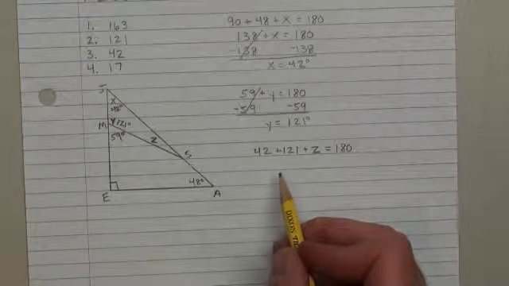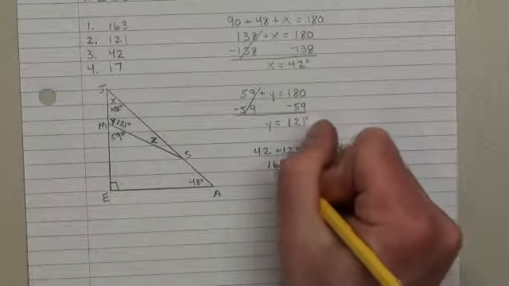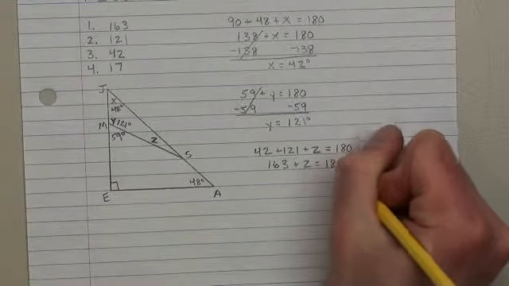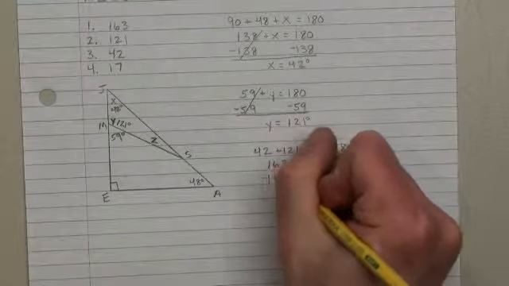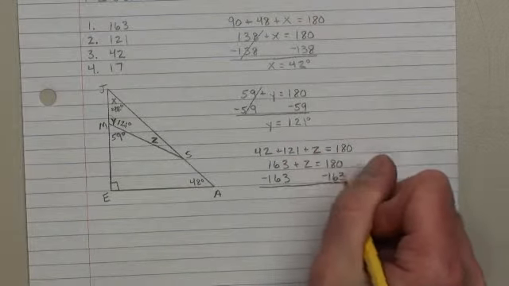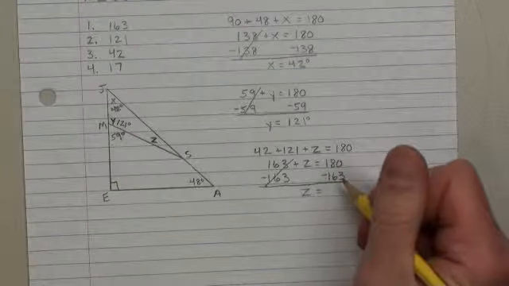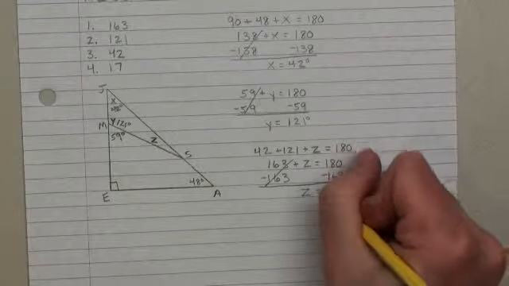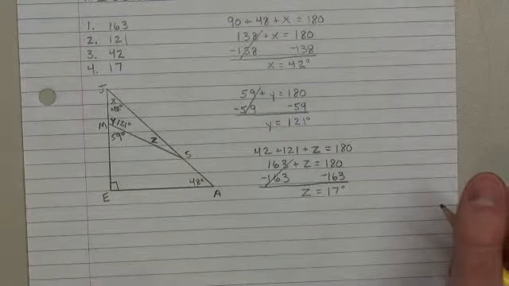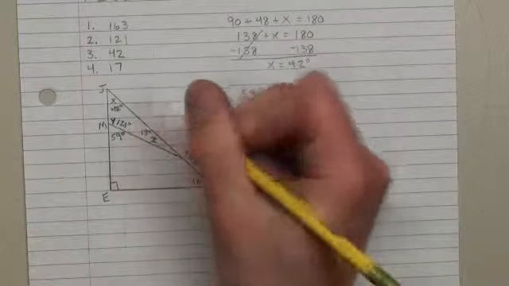Okay? So I have 42 plus 121 is 163. So 163 plus Z equals 180. Subtract 163 from both sides, and what you end up with is Z equals 17 degrees. Okay? And that is the angle that you're looking for.